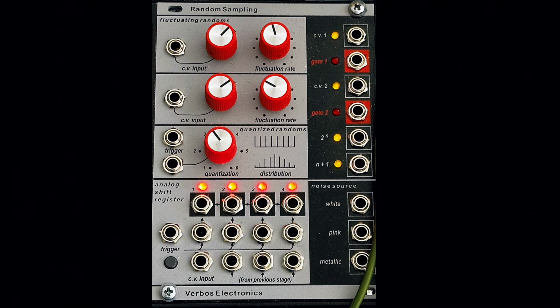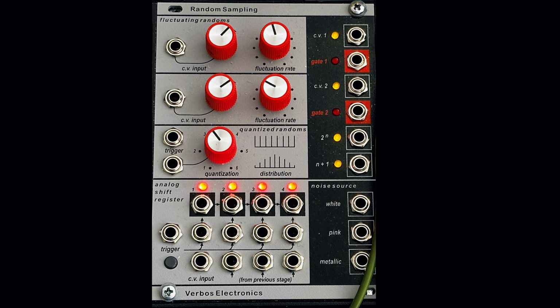So for this example, I'm going to play around with this Verbose random sampling. It's fairly new in my case. I haven't explored it too much. I know its basic functions, and let's see what crazy stuff we can come up with. Maybe we'll come up with something cool.